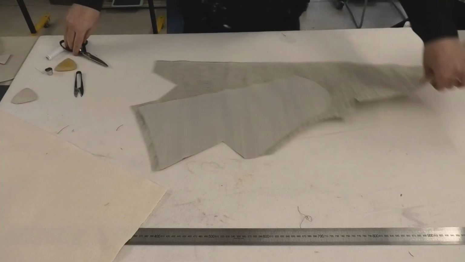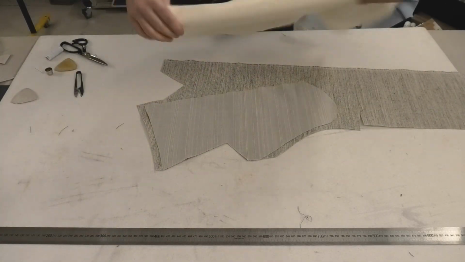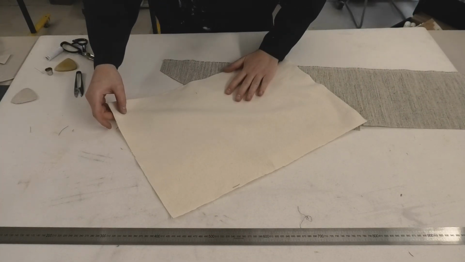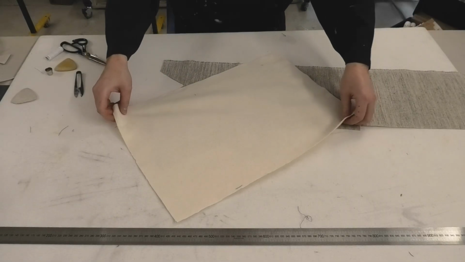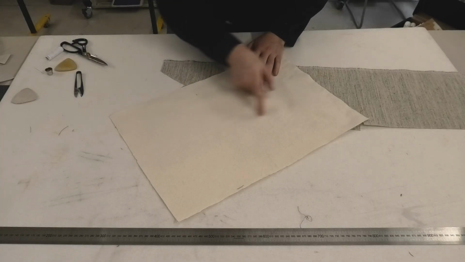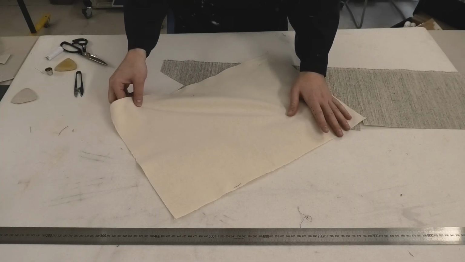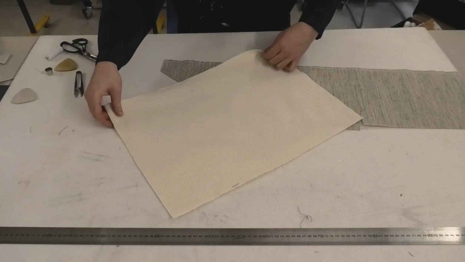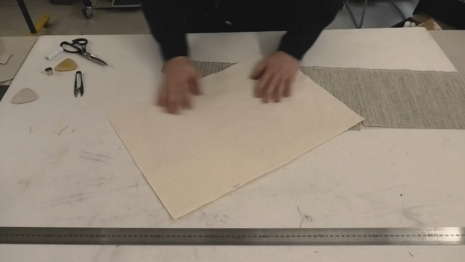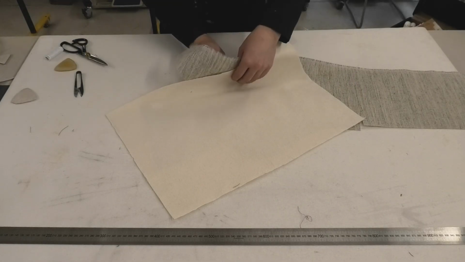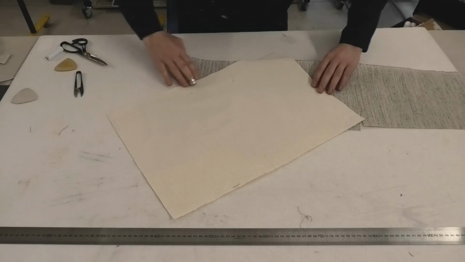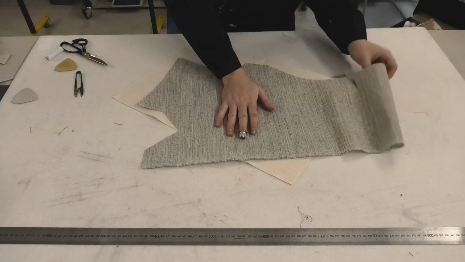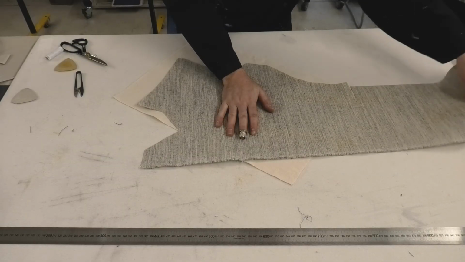Okay. So now we're going to add our Demet. So I want the Demet to be the same grain as, I want the Demet to be on the bias. So I've got my twill weave going across there, and I know that if I follow my twill, that's the bias. Lay that on. Make sure it's covering all of the horsehair. And then flip it over, and then it doesn't move. Okay.